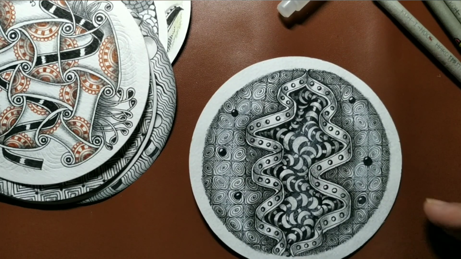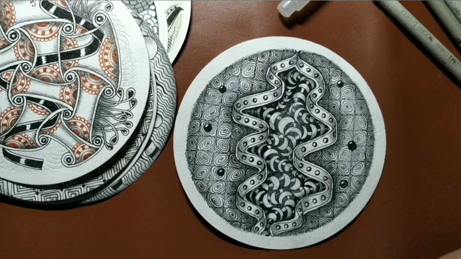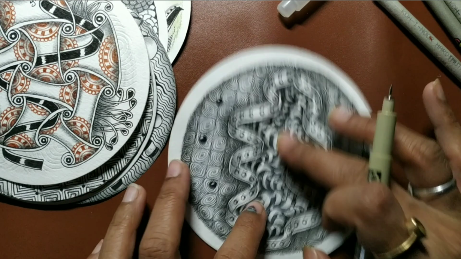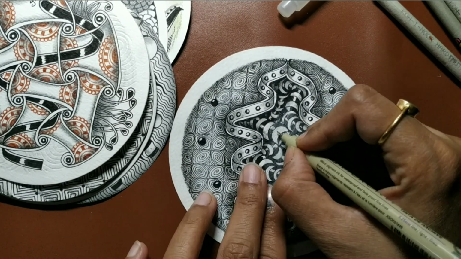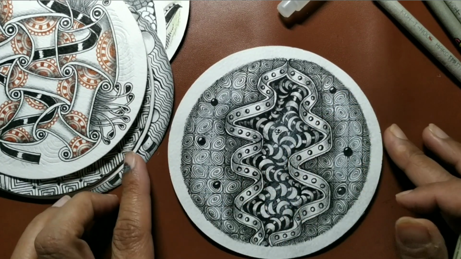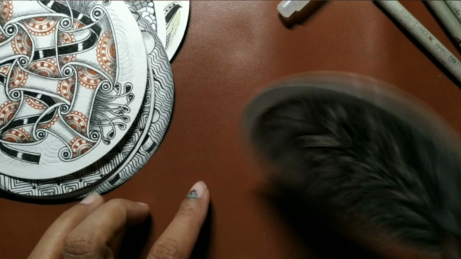That's about it, right? So I'm not going to add anything else. Let us close our tile here. Put in your chop, don't forget to do that.